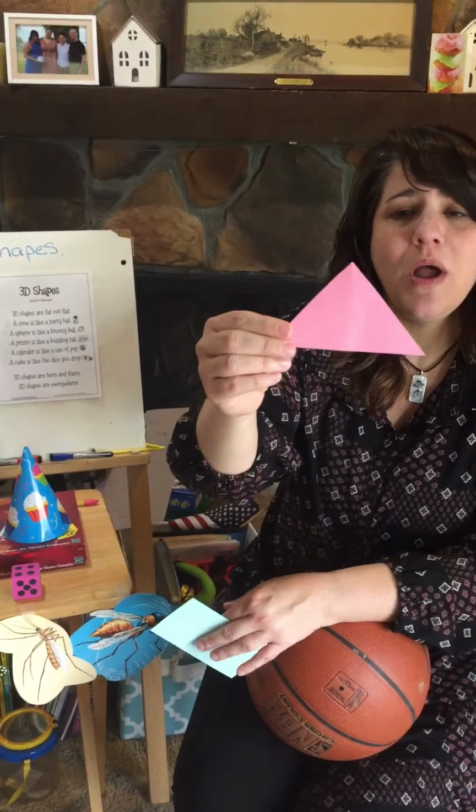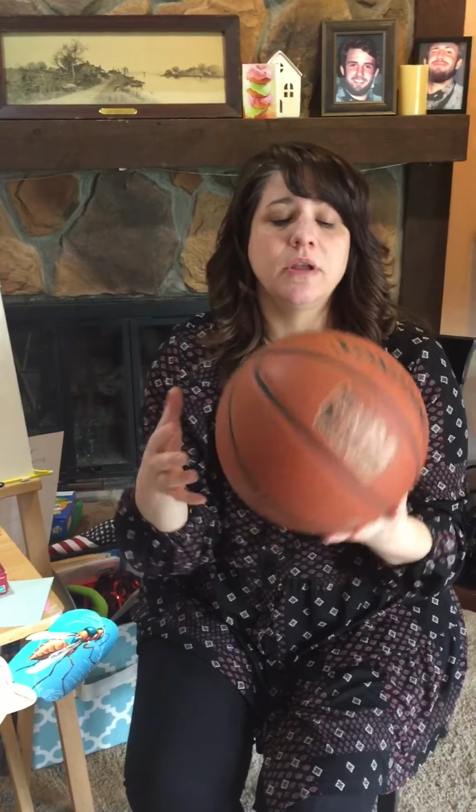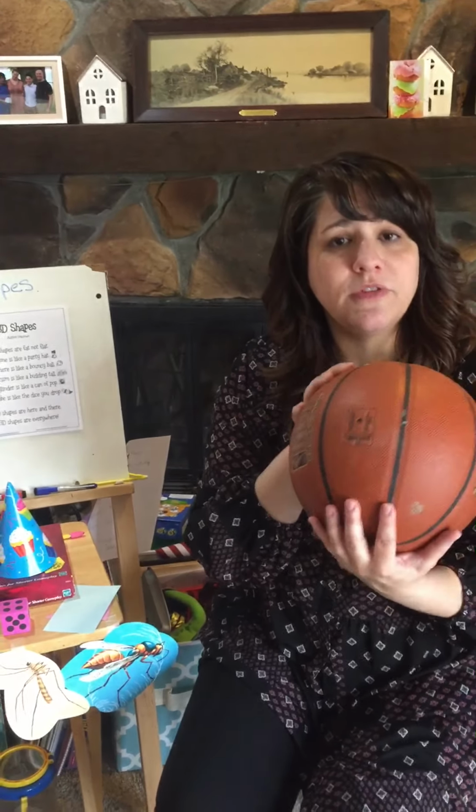It takes up space. And it is what type of a three-dimensional object? It's not a circle anymore. It is now a sphere. So a basketball is a type of sphere.